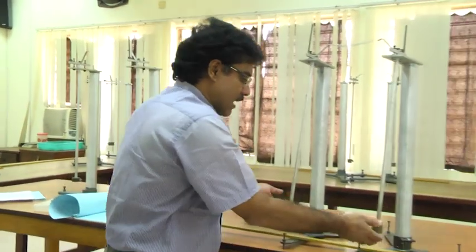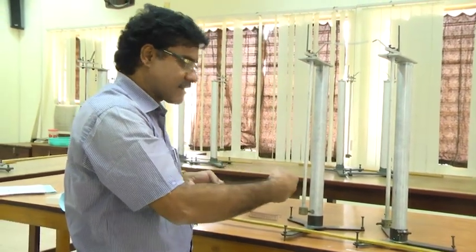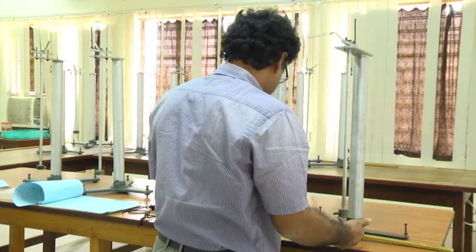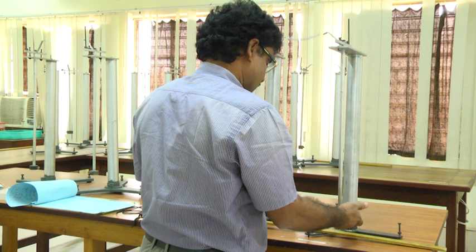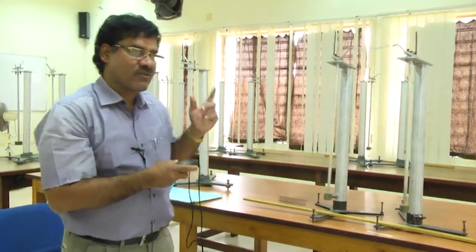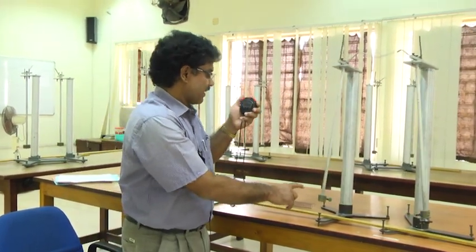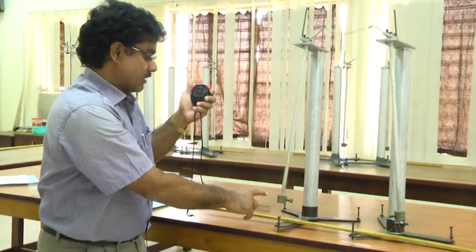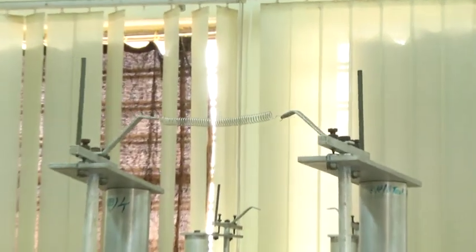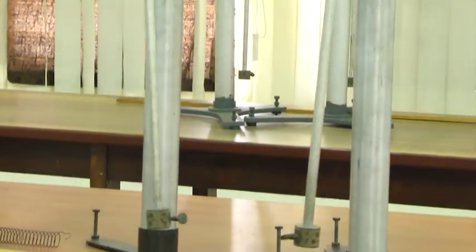Second, out of phase, what was that? x equal to minus y. So, I have to go in the opposite direction, but with an equal amount of displacement. So, I will take this one this way and the other one the other way. In the opposite direction, I have to find out the time period T1. So, again let me reset and start: 1, 2, 3, 4. Take 40 or 50 oscillations and note down the time. This way you will find out T1. So, T0 and T1 we have measured.